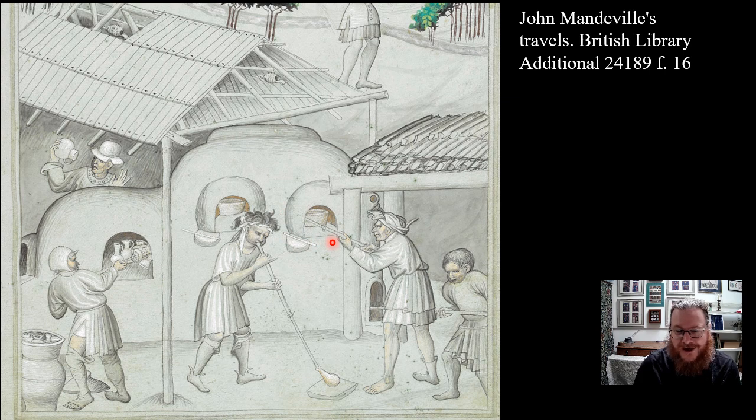So the sand and the potash are put into ceramic pots to be heated and melted in the furnace. And he's just about to extract a blob of molten glass onto the end of his blowing pipe. This chap at the front here is in the process of blowing a glass vessel. Now we'll come on to what's going on this side a little bit later.